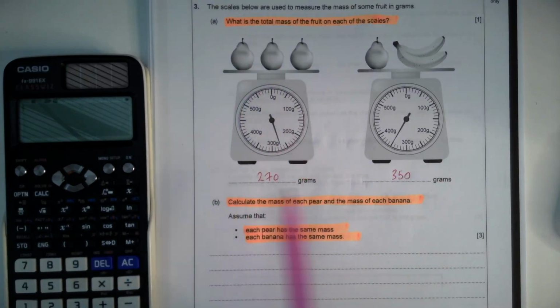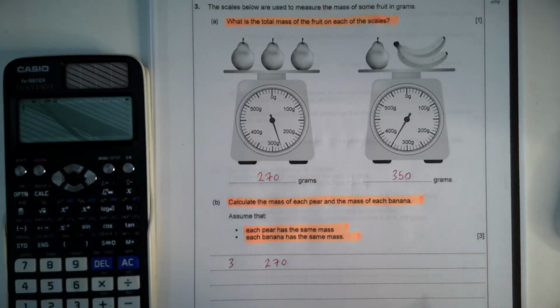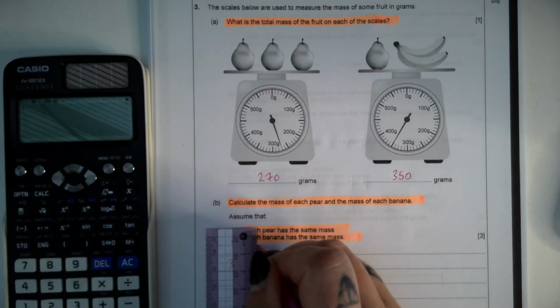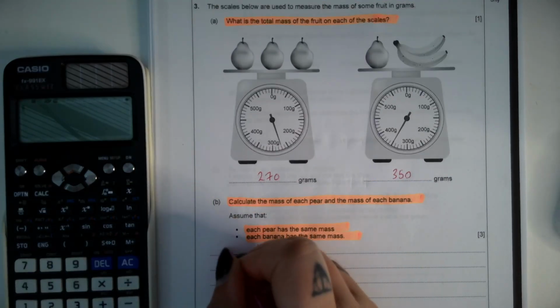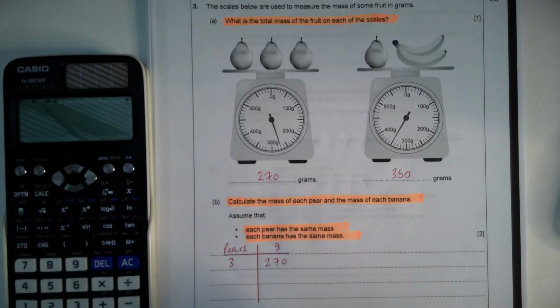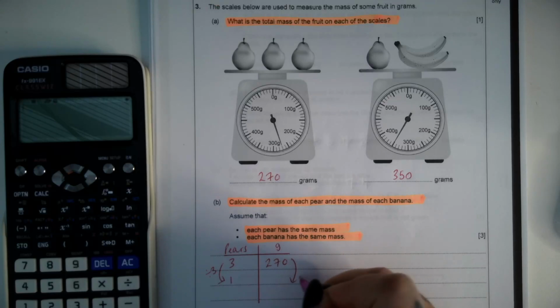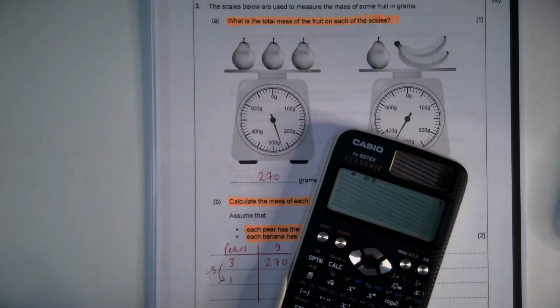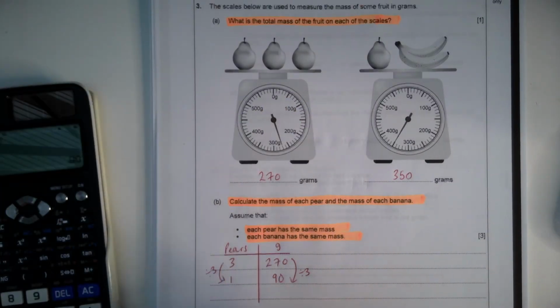So 3 pears weigh 270 grams. All right, I'm going to do myself a little proportion table here because I like to organise my working. So this is my number of pears and this is my number of grams. I want to know how much 1 pear weighs, so I need to scale down by dividing by 3, which means I've got to do that with the weight as well. So 270 divided by 3 is 90. So that's 90 grams for 1 pear.